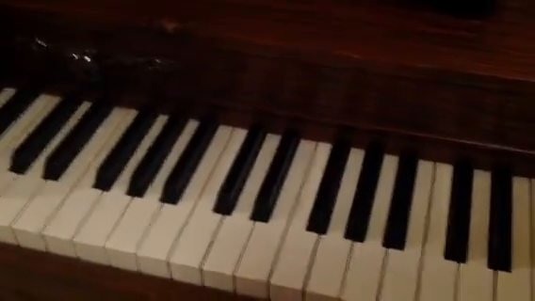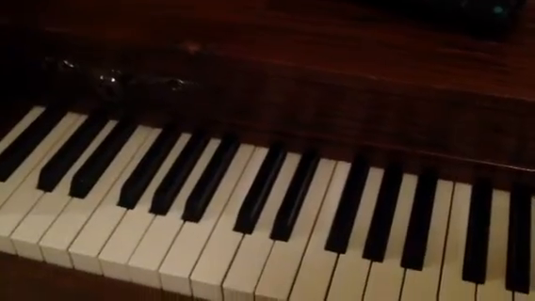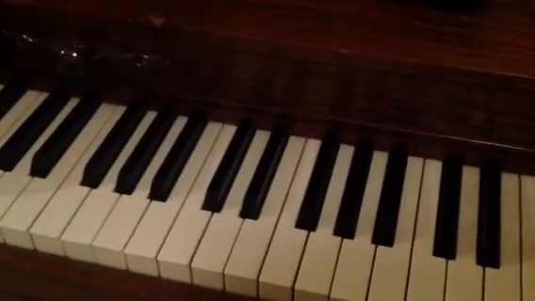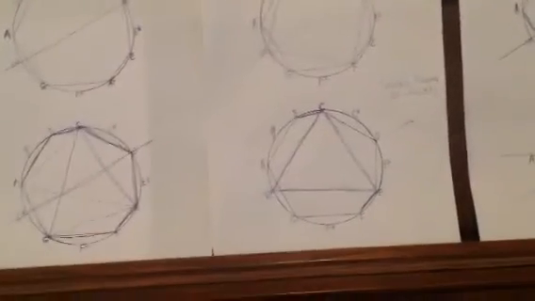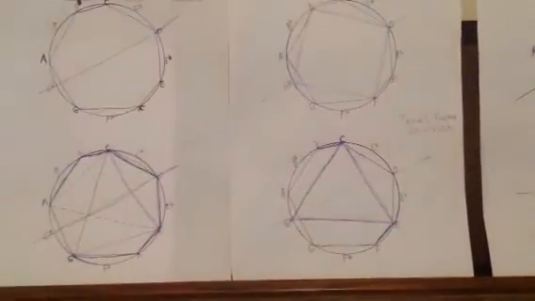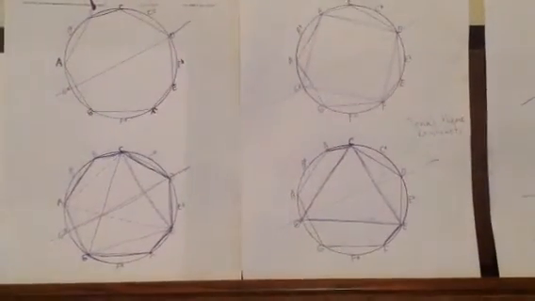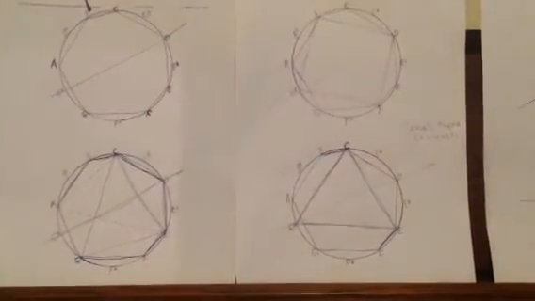I played for many, many years before doing this. I've been playing piano for over 20 years now, but the first time I ever tried anything with it was probably 14 to 15 years ago.